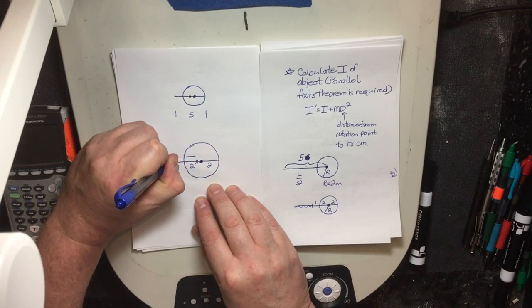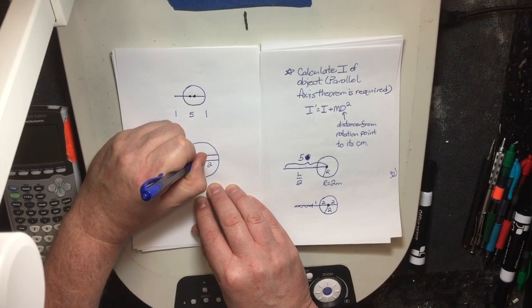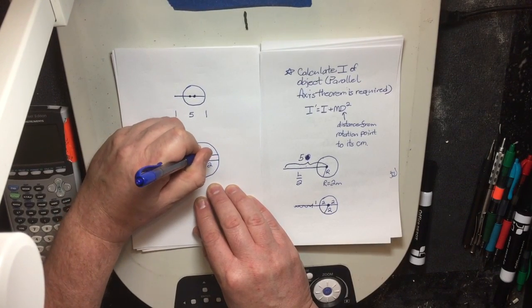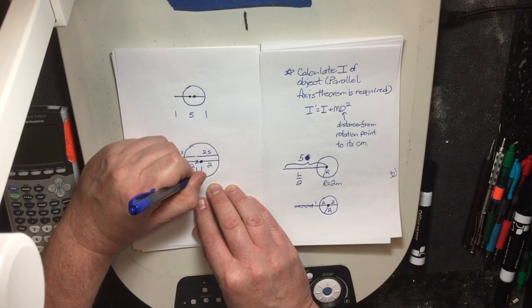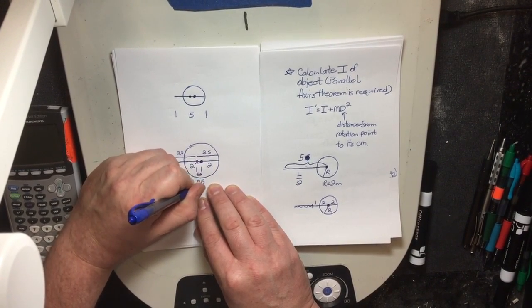So that's 2.5. This is 2.5. So that distance right there is 0.5.